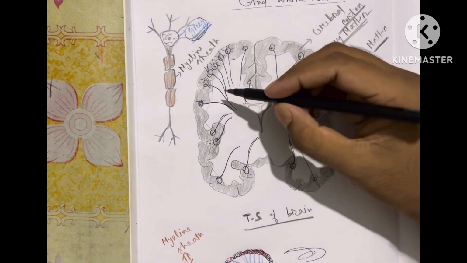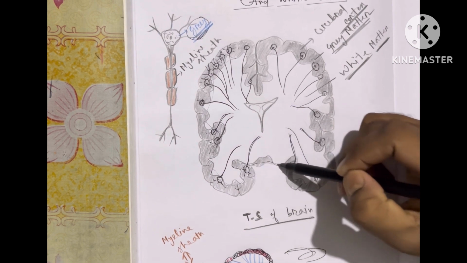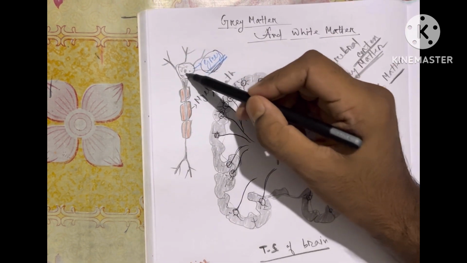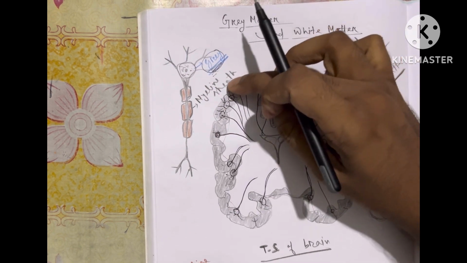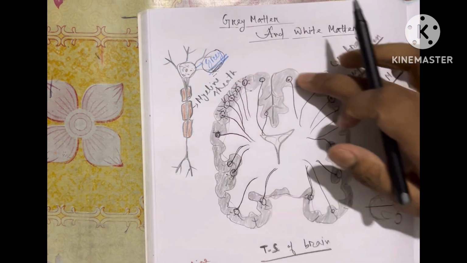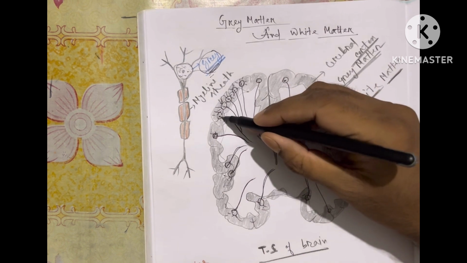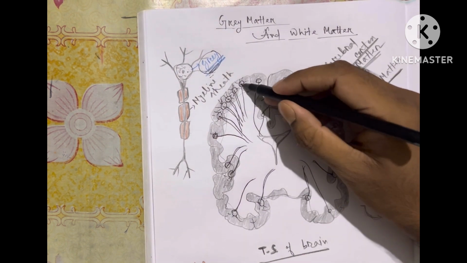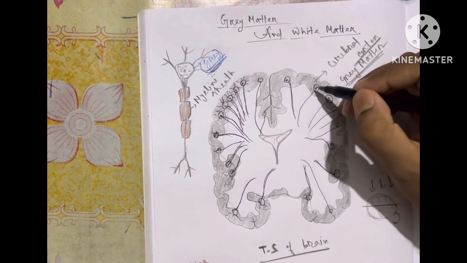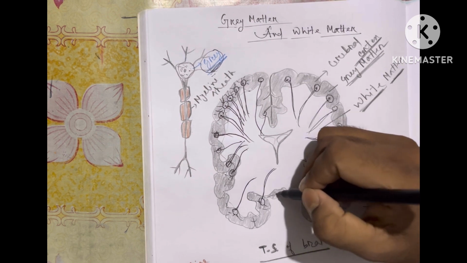So that's why in that diagram all the cell bodies are present at the periphery or at the cortex part. That's why, as we know, the color of cell bodies is green color. So as lots of cell bodies are present, that's why the whole periphery or whole cortex color becomes green, and millions of axons are continuously coming out from the cortex.